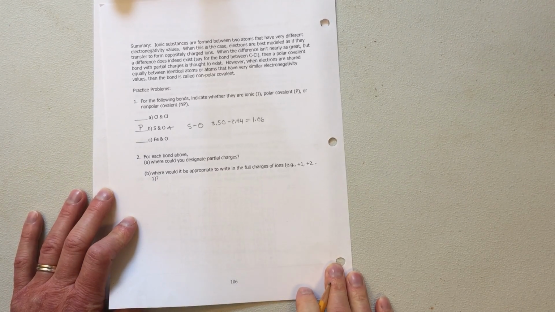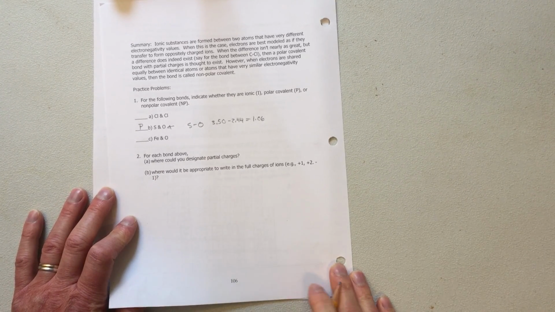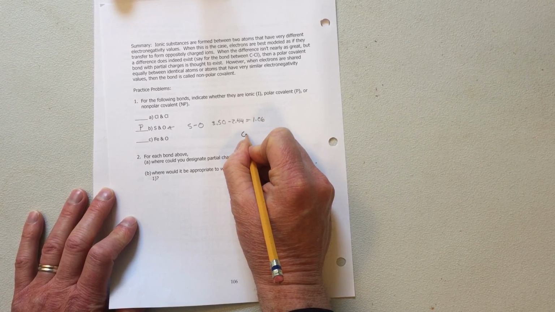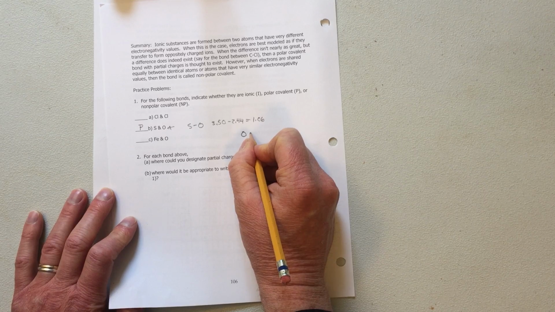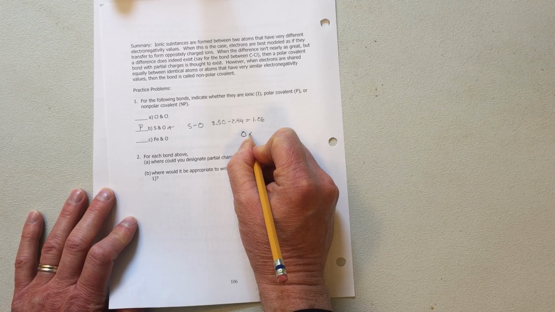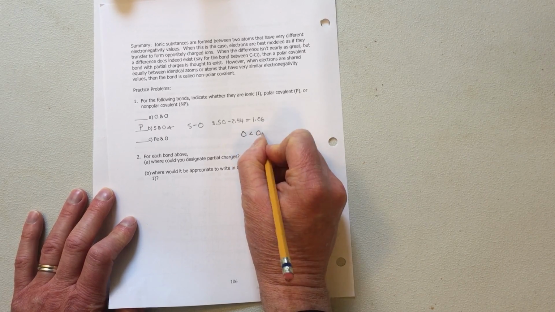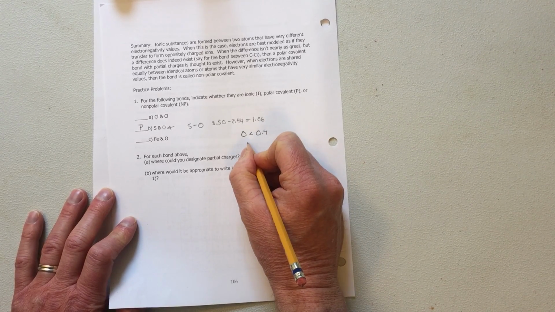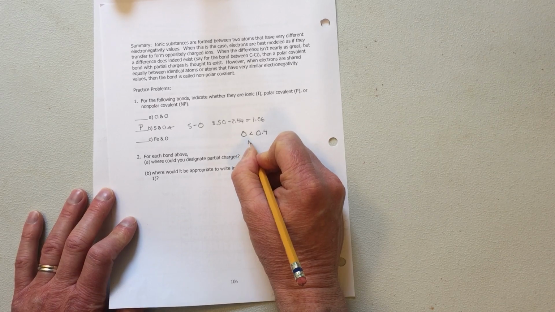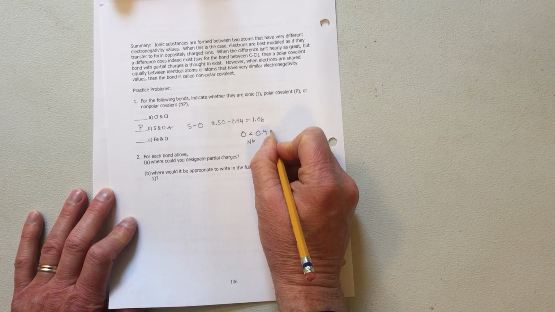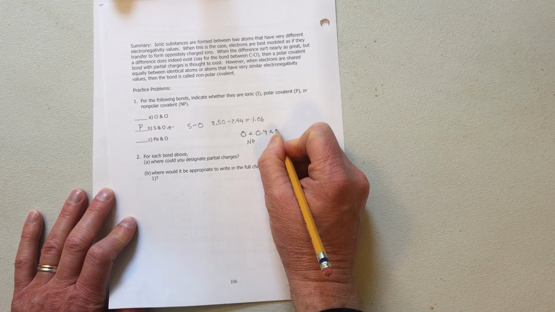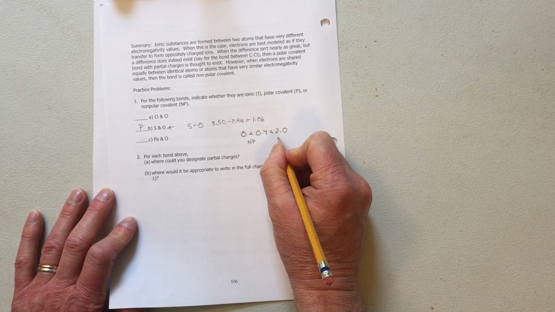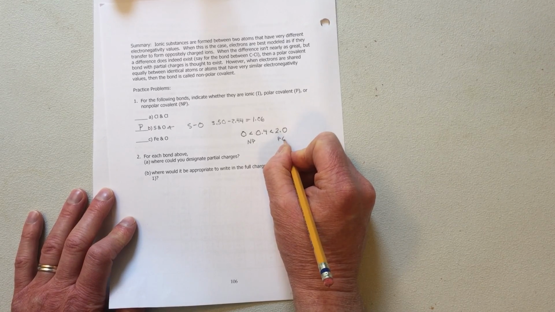And some people might wonder, well, where do you draw the line? So basically, this is a little arbitrary, but we say if the difference is between 0 and 0.4, then that is considered nonpolar. If it is between 0.4 and 2.0, that is considered polar covalent.